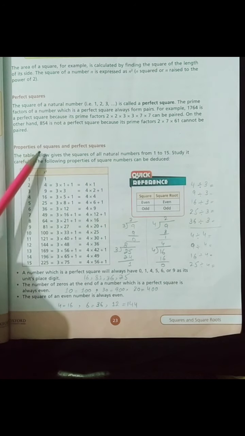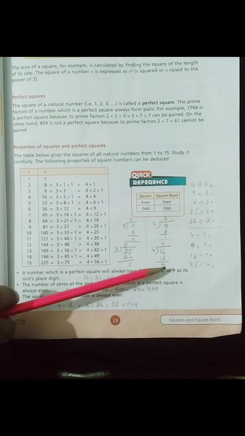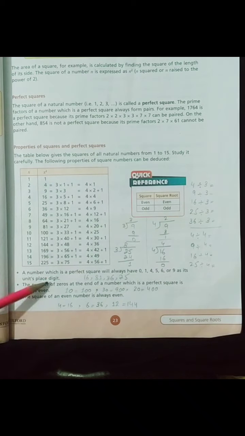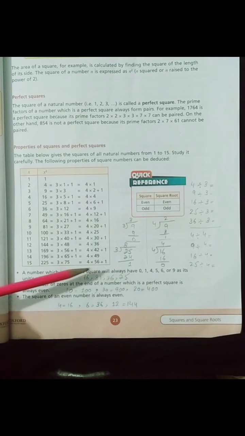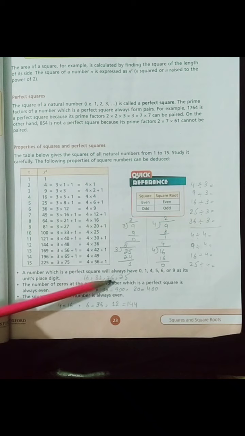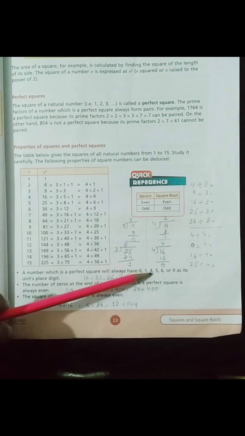The next topic is properties of squares and perfect squares. We have a table. According to this table we see the properties. The first property is that a number which is a perfect square will always have 0, 1, 4, 5, 6 or 9 as its unit place digit. For example, 16 is a perfect square, 81 is a perfect square, 36 is a perfect square and 25 is also a perfect square. You can see that the unit values are 6, 1, 6, 5. So it means that 0, 1, 4, 5, 6 or 9 is in the unit place of the perfect square.